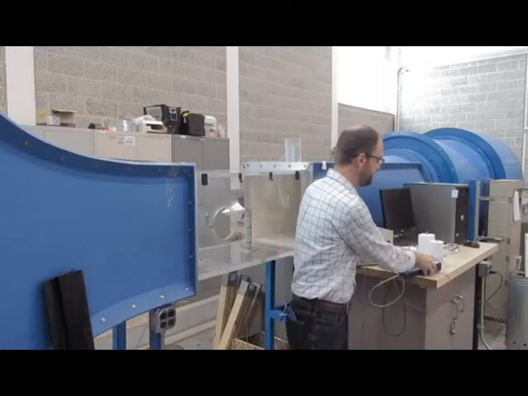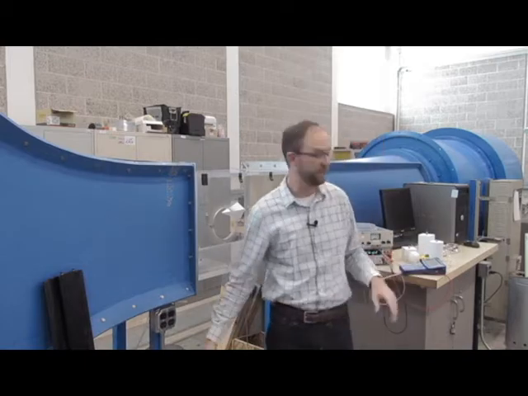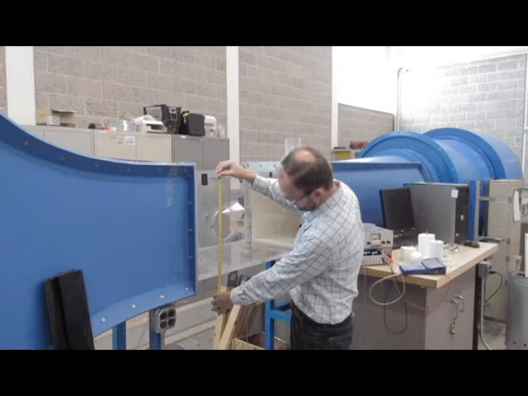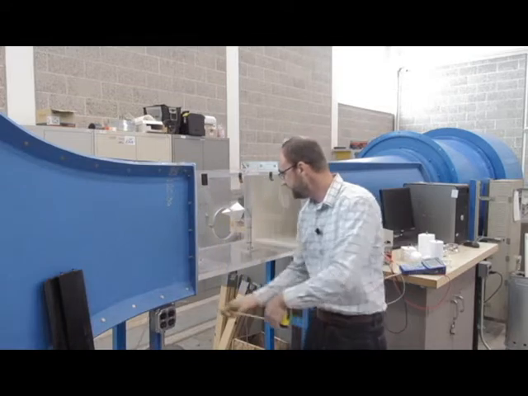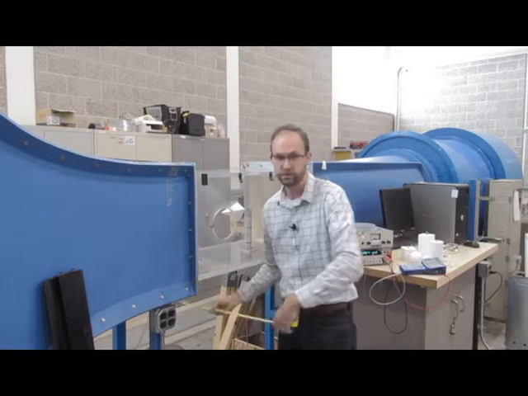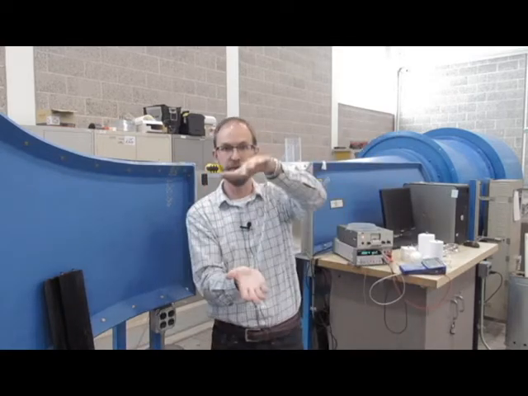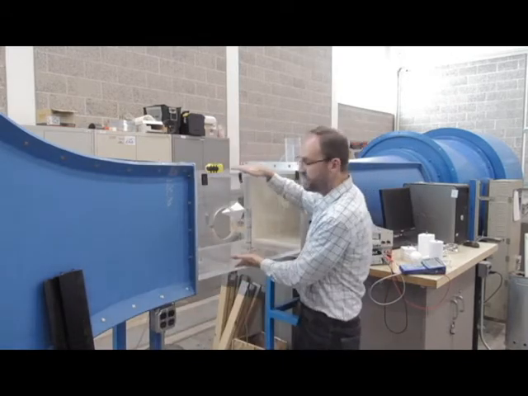So we're going to take a couple of dimensions here and there in order to identify it. Our test area that we have to play with is 18 inches tall and 18 inches wide. And so we're dealing with something that's essentially 1.5 feet by 1.5 feet. Do a little bit of math and that becomes 2.25 square feet of area that our air is going to flow through.